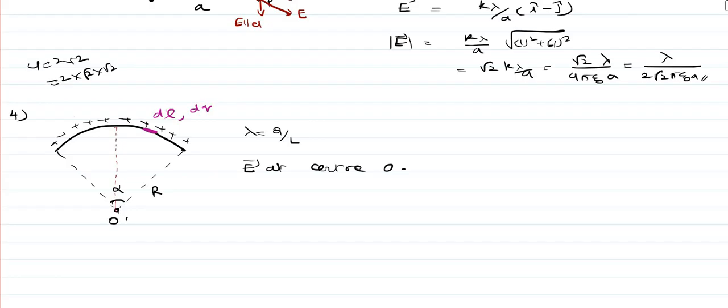Only the angle varies, right? So at an angle theta, let me take an element dl. This is theta, and the small element makes d theta. Clear?